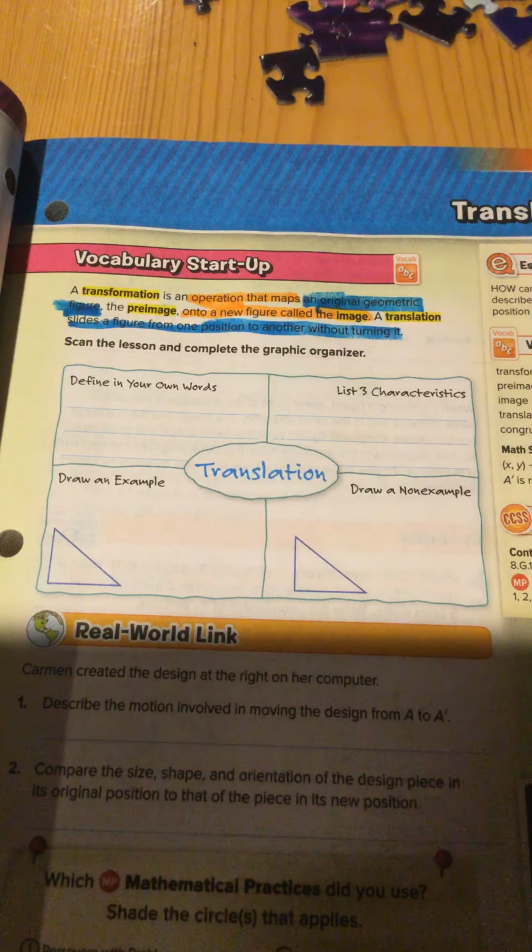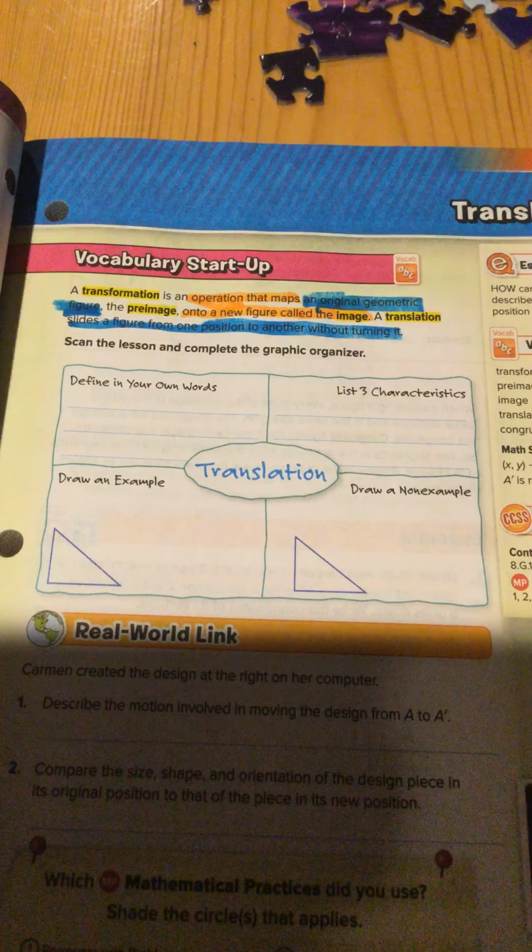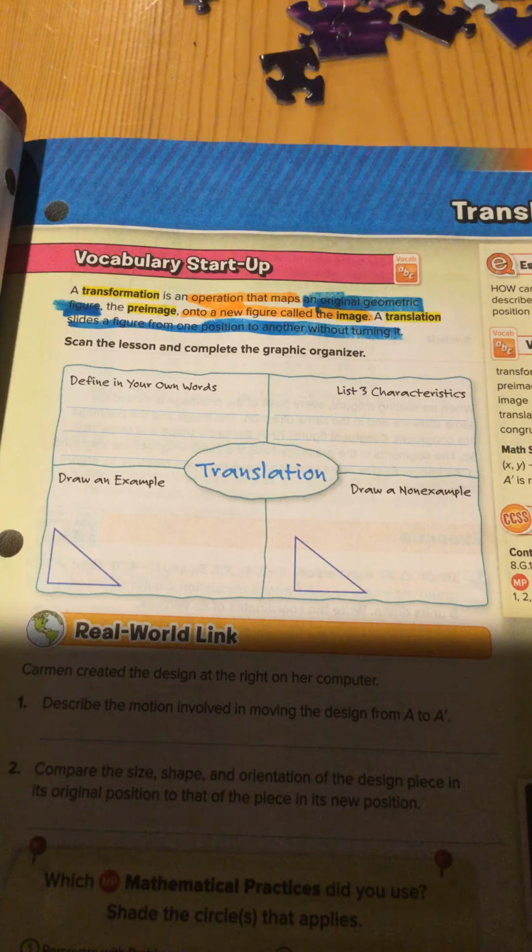So I'm going to have you try and define that in your own words. List 3 characteristics. Draw an example and draw a non-example. And I'll go through one too. I'm just going to give you a little bit of time. I would pause the video right here if you were going to do this. So pause it, do this, and then once you finish up, start it up again, and I'll have an explanation showing some things.